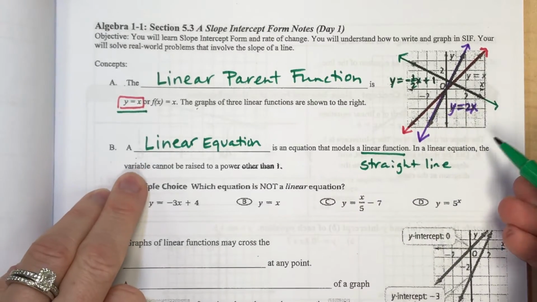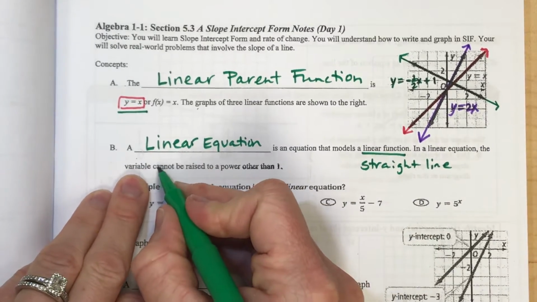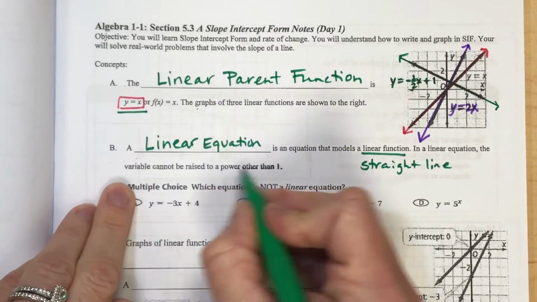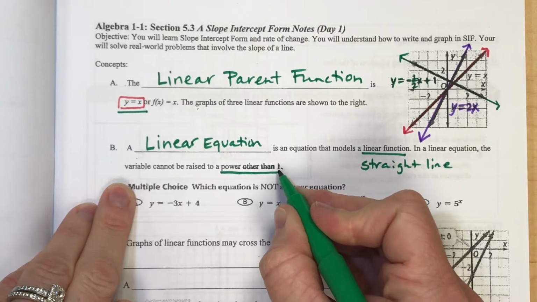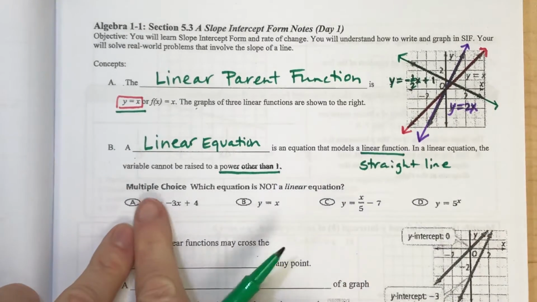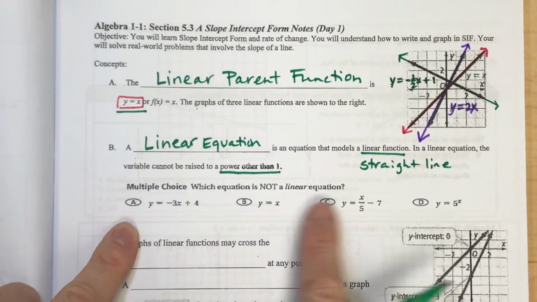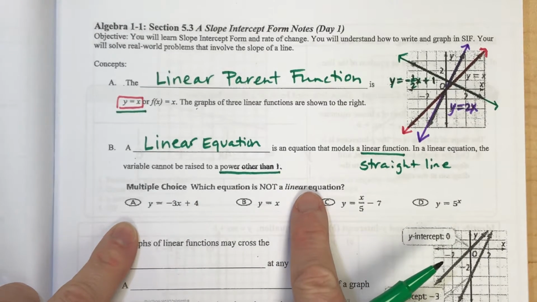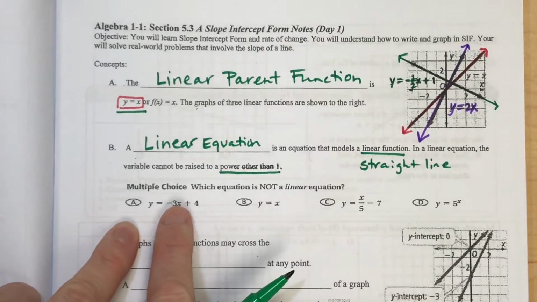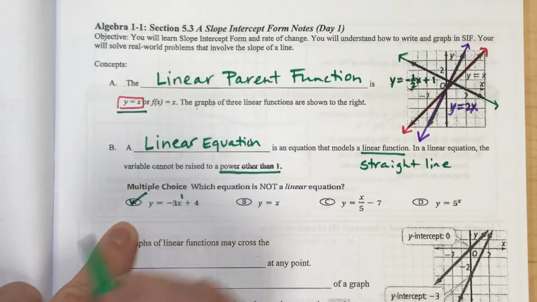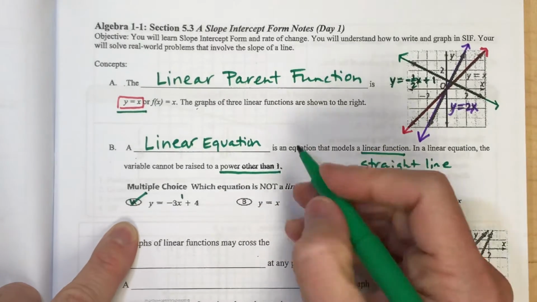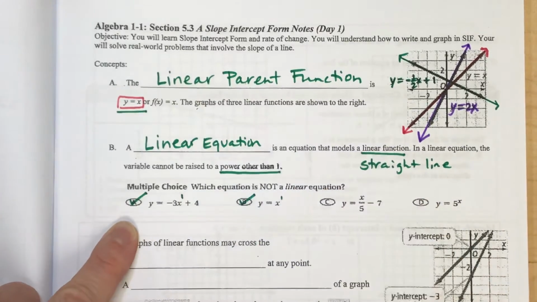The variable of your function, y equals x, has to be a power that is no other power than the number 1. So here is a set of 4 questions here. Which of these would not be a linear function? And what you need to do is look at the power on your x. If we have negative 3x plus 4, the power here is 1, so this would work. Y equals 1x, the power on your x is 1, which would work.